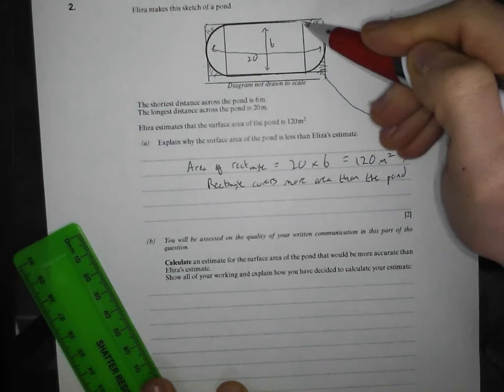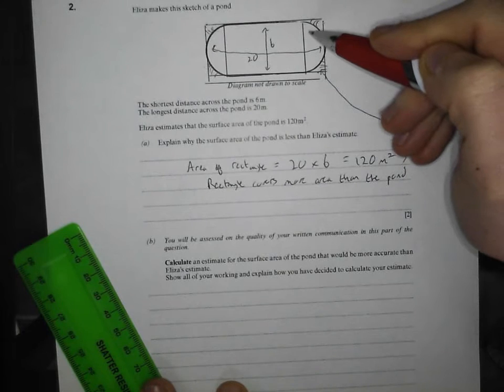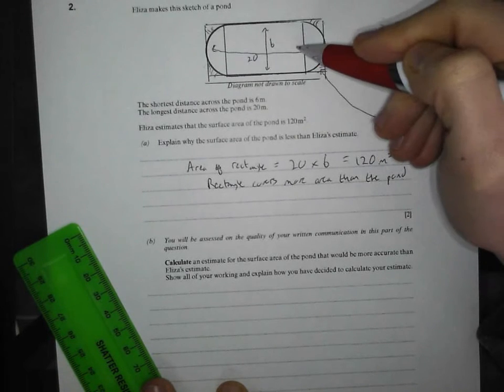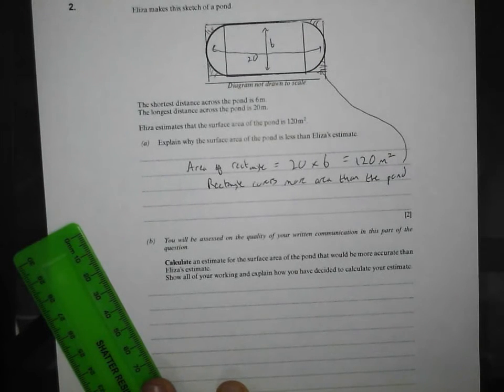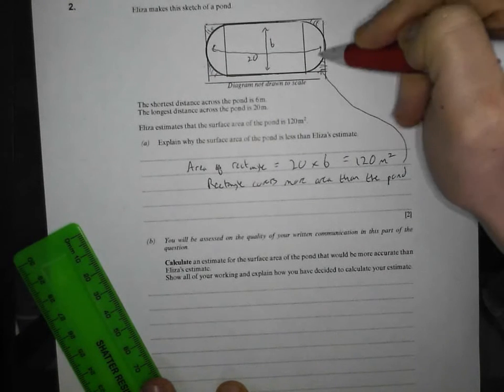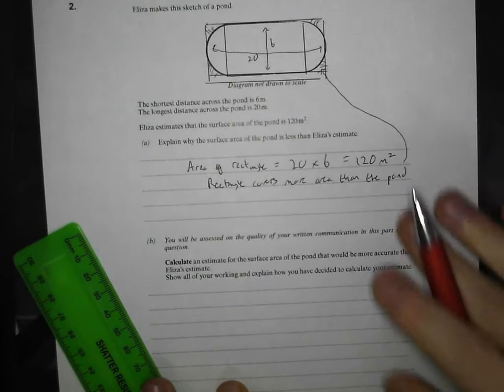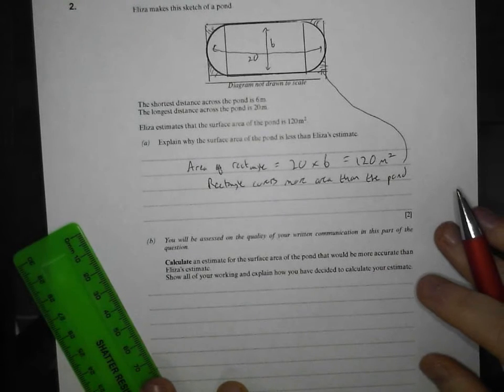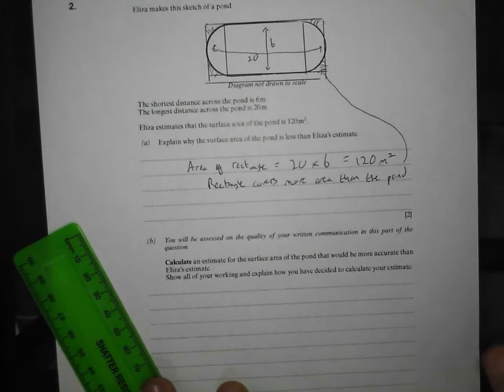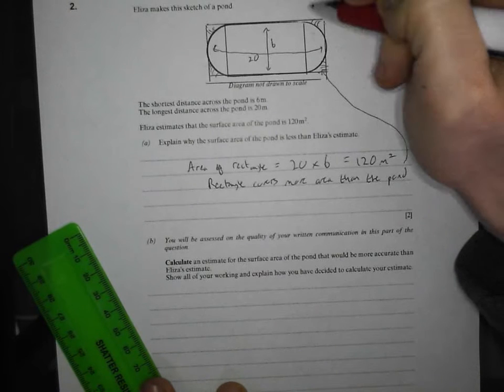You can perhaps see it a bit clearer on this one. So if we can work out the area of this rectangle and also work out the area of those semicircles and add them on, that's going to be a better estimate than just assuming the whole big thing's a rectangle. But how on earth are we going to do that? Well, it's actually not the worst thing you've ever seen in your life, as long as you remember something very, very, very important about semicircles and circles.